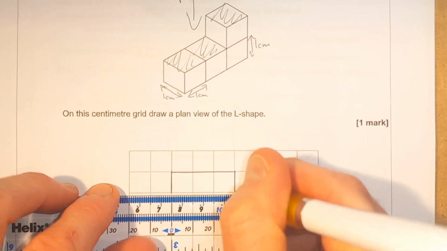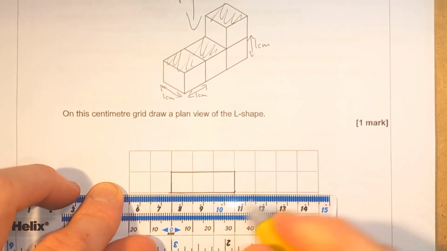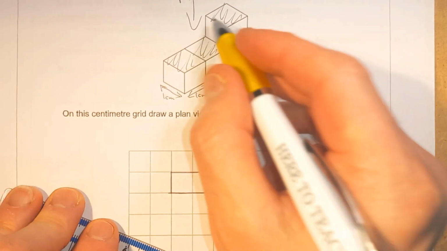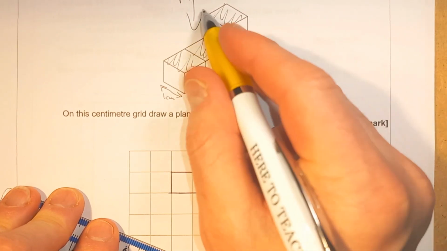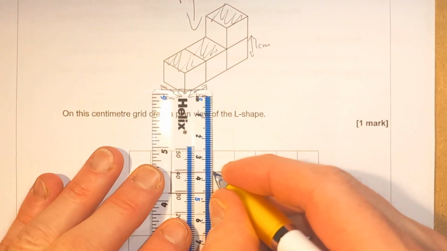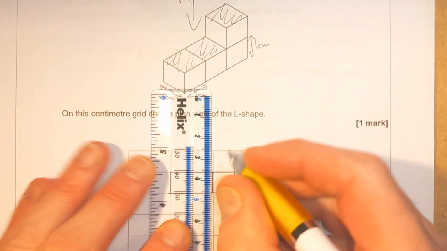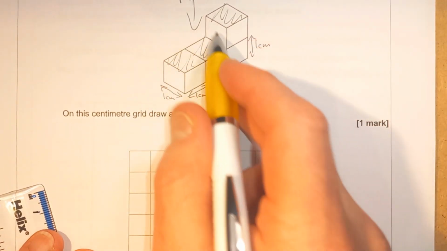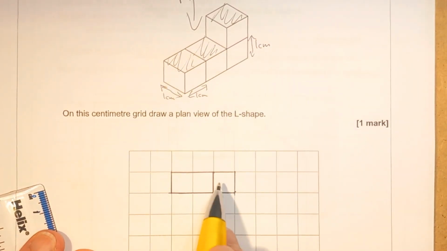We'll just see it as one rectangle like that. Now, because we've got this sort of extra bit sticking out, what we can do is we can draw an extra line on there to show that there's something going on. We can't tell the height of them, but we know there's like a break, there's something different happening.